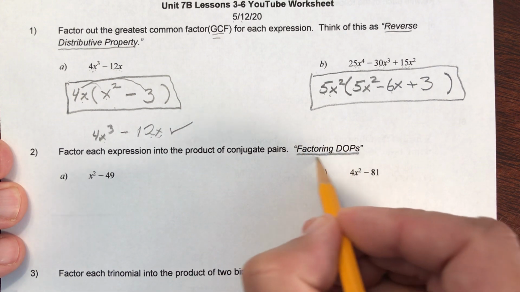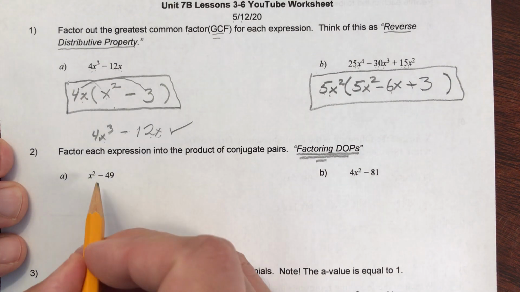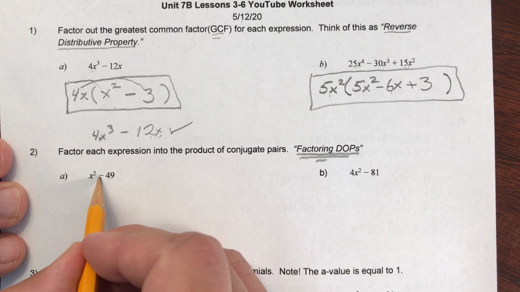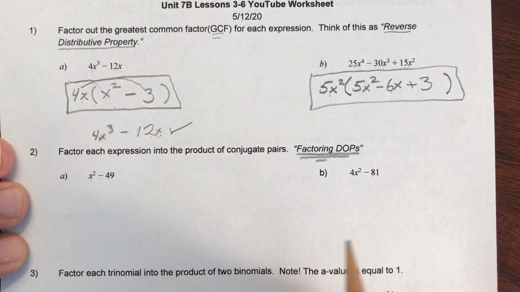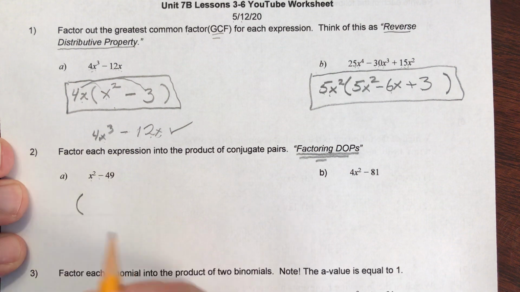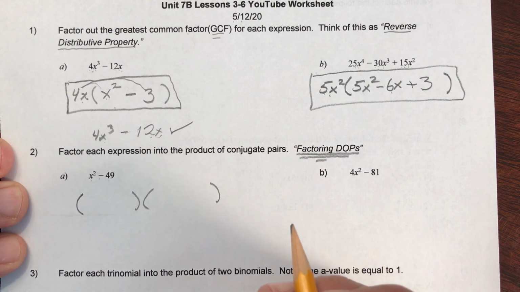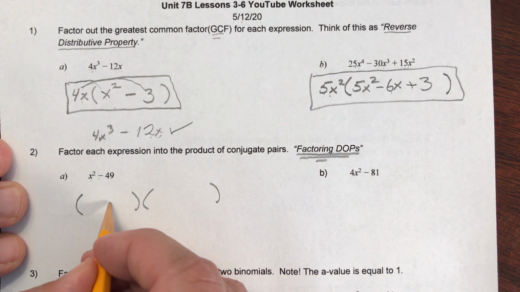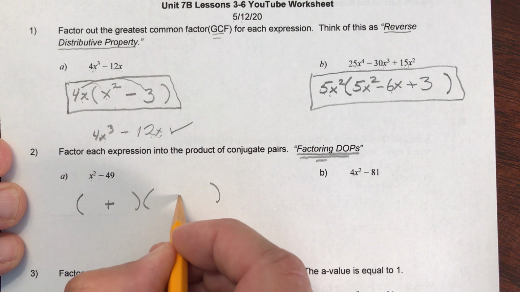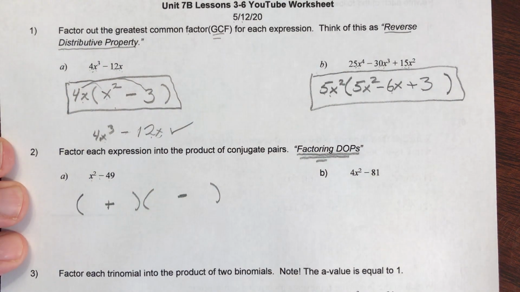So in class we say DOPS as a shortcut for that. But notice, you know the square root of x squared, you know the square root of 49, and it's a different sign in the middle. That's how I know it's this style. Therefore, when they say product of conjugate pairs, that means they're going to be perfect matches, except one is going to be plus and one is going to be minus. This is like an automatic setup for a DOPS style question.